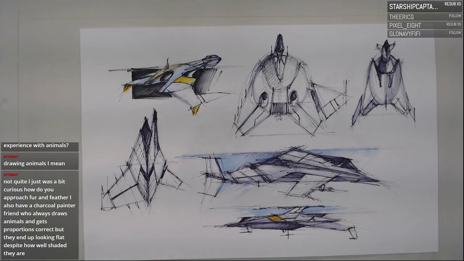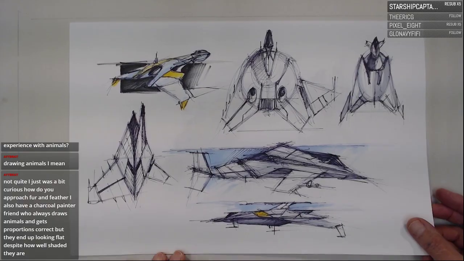Not quite, I was just a bit clueless. This is how you approach fur and feather. Also have a charcoal painter friend who also draws around and gets proportions correct, but they end up looking like this. Yeah, I think that might be something we can look at for future reference here, Brad. That's an interesting thing. I think a lot of delicate line work is going to take place there. If he's working with charcoal, it might be a fine line pen or a pencil of some sort to get feathers or fur, really very delicate, tedious line work and so forth. So we might look at that in future streams as we go here.